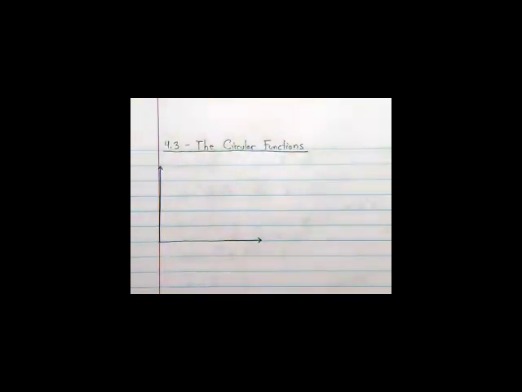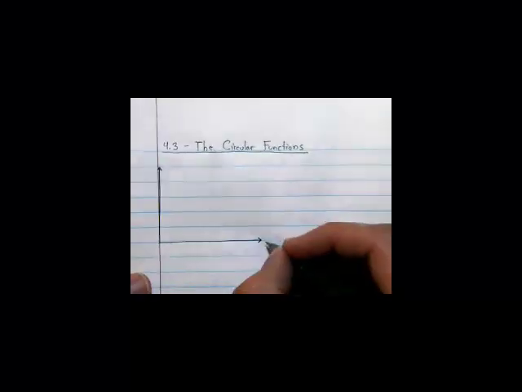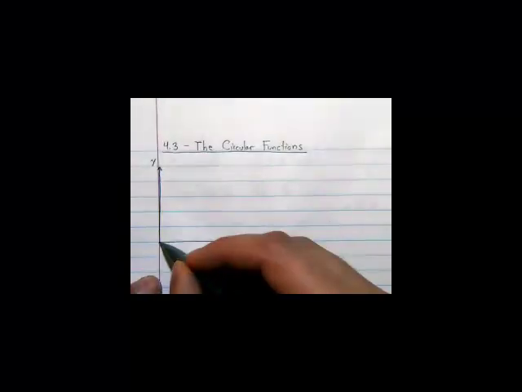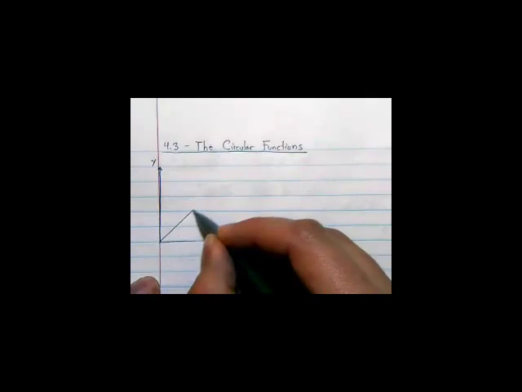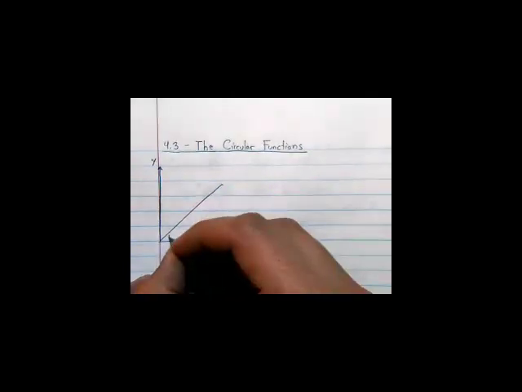All right, and we're going to put a 45, 45, 90 triangle on the coordinate plane here. So this would be our x, our y. And so here's going to be our 45-degree angle.